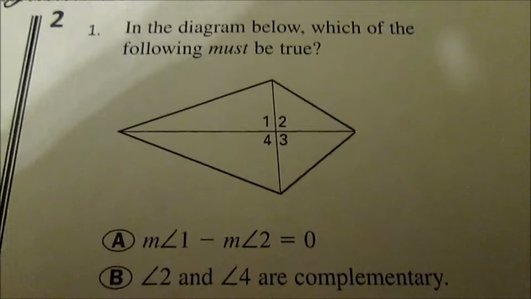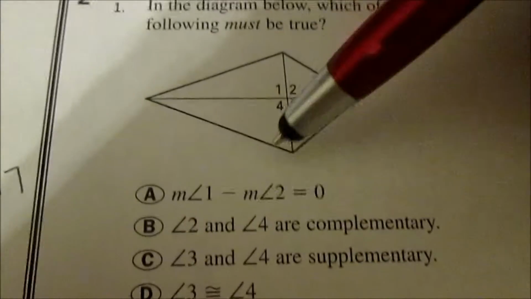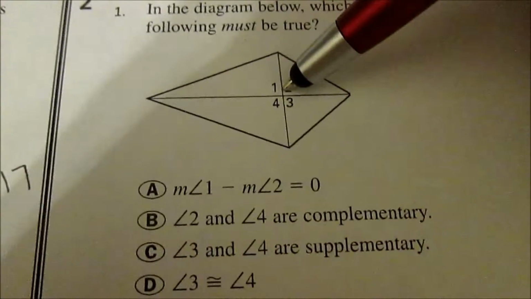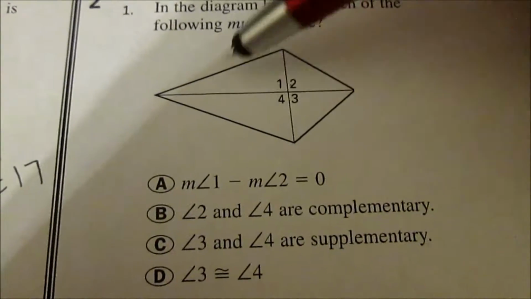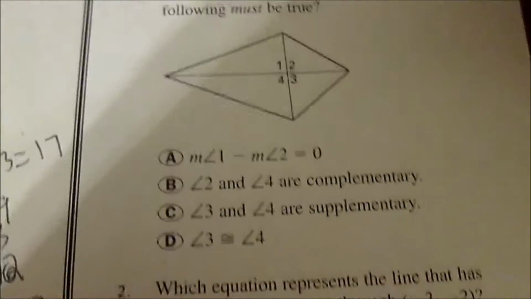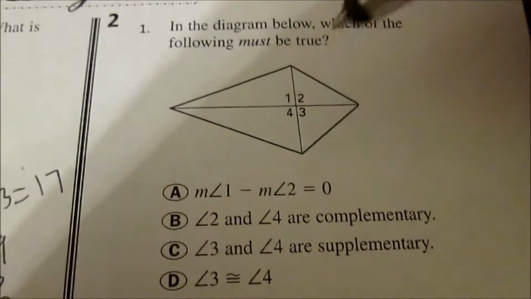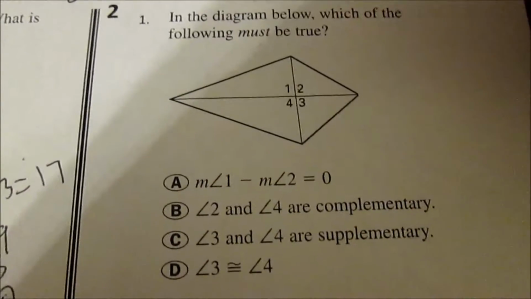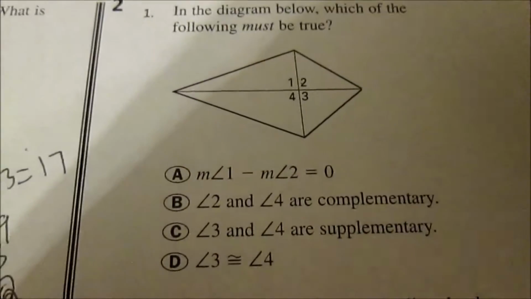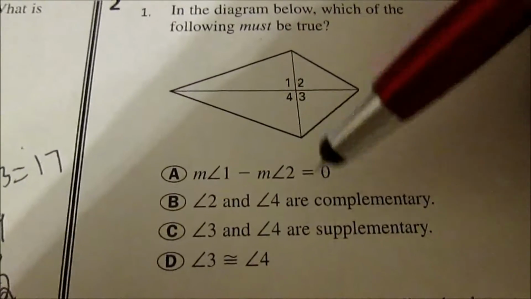B. Number 1. Which of the following must be true? In this type of problem, you may have to know your rules for quadrilaterals and what the rules are for each specific one. This kind of looks like a kite, but I can't really make an assumption until I know for sure the rules. But right now, I'm kind of blanking on my knowledge of geometry on this. So what I'm going to do is use my best judgment in this case.